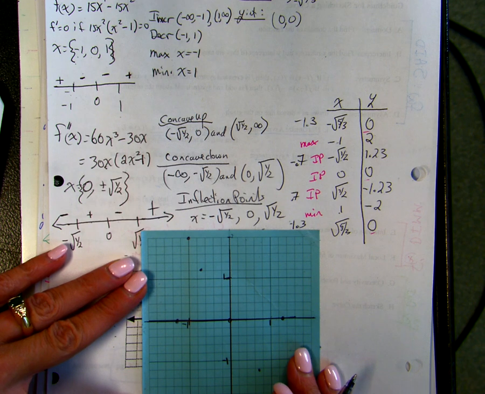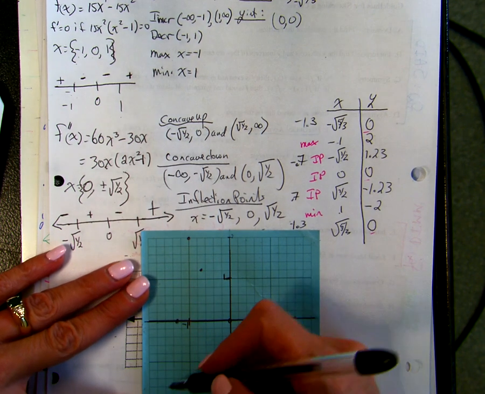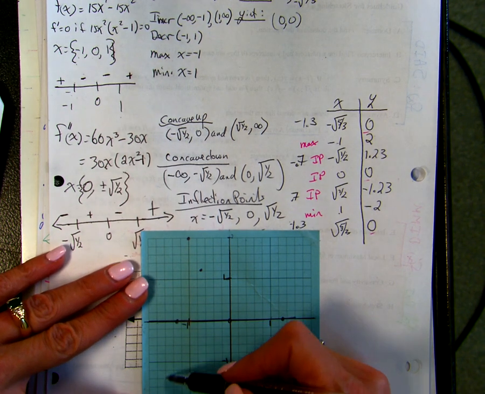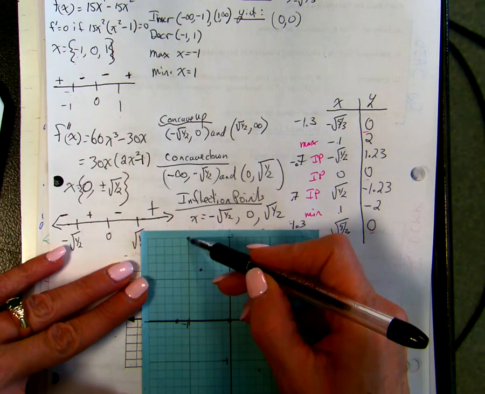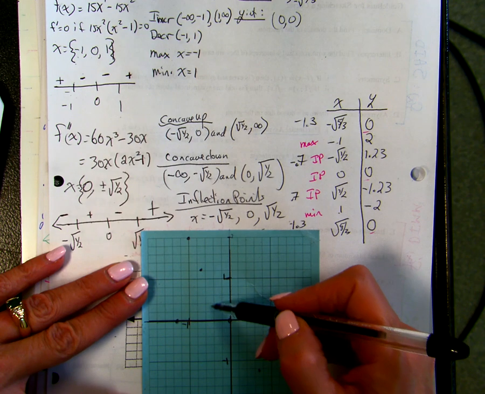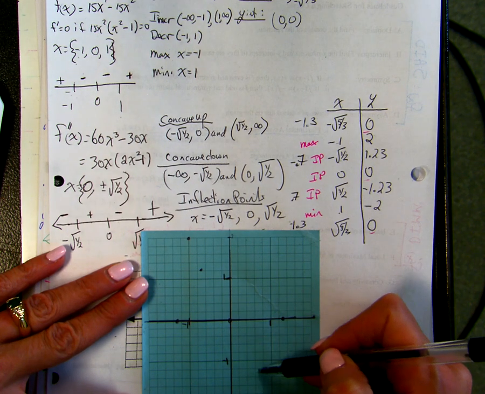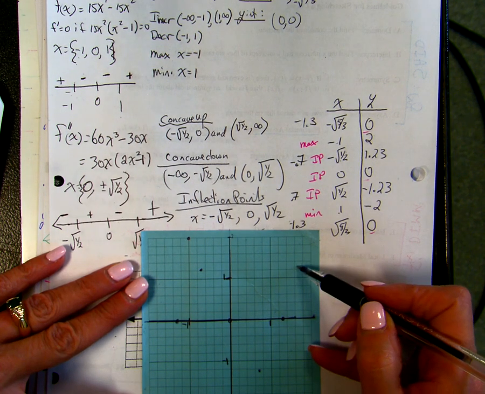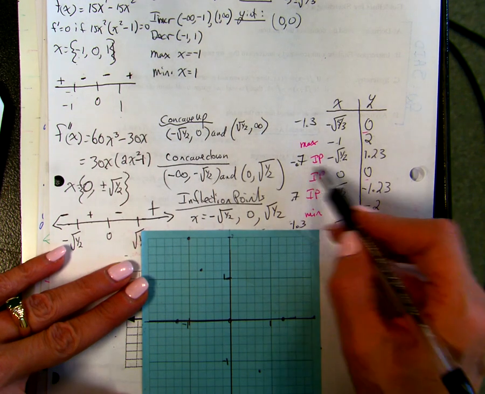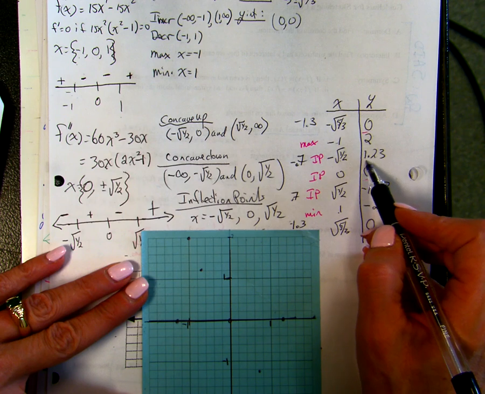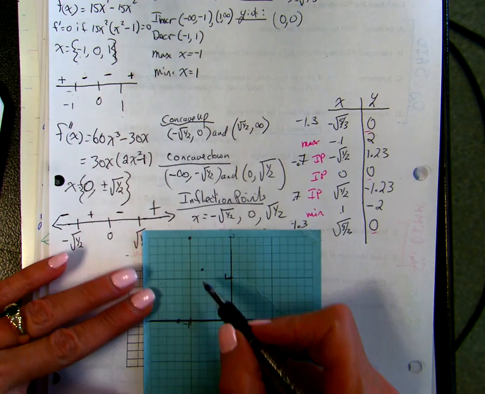So it's a quintic function with a positive leading coefficient. It's starting down here in this quadrant and moving up to its max, coming down through the 0 to the min and back up, like that. Let's remember that we've got this point of inflection right here.